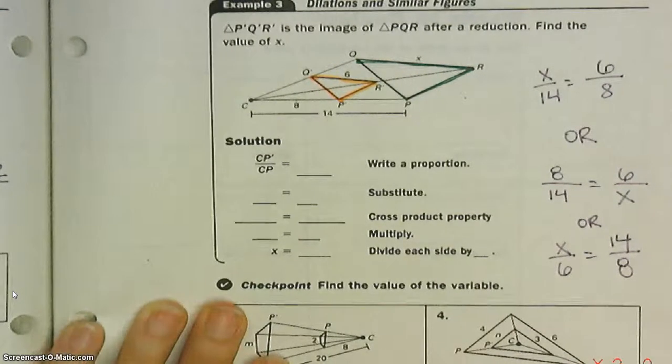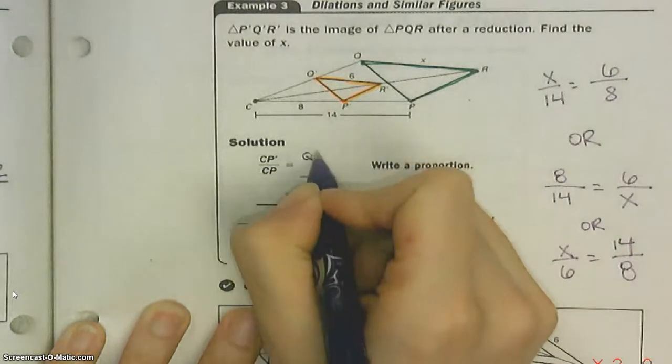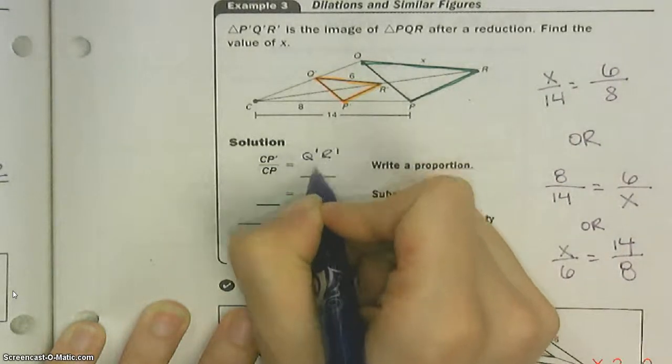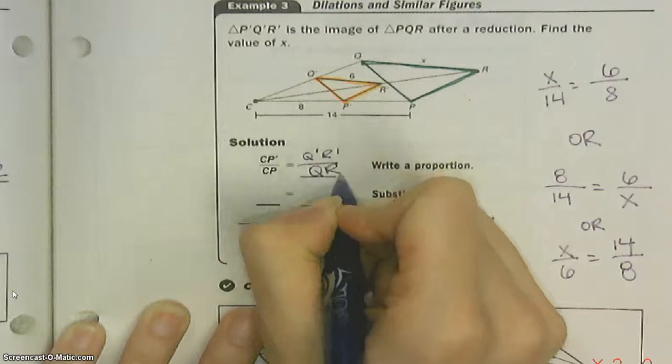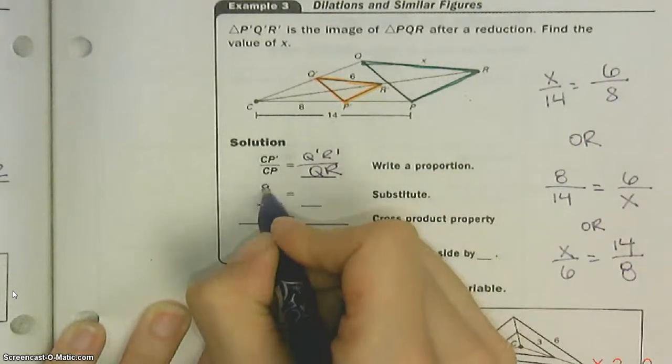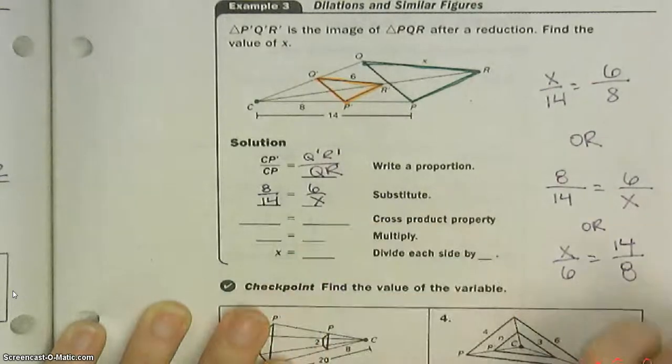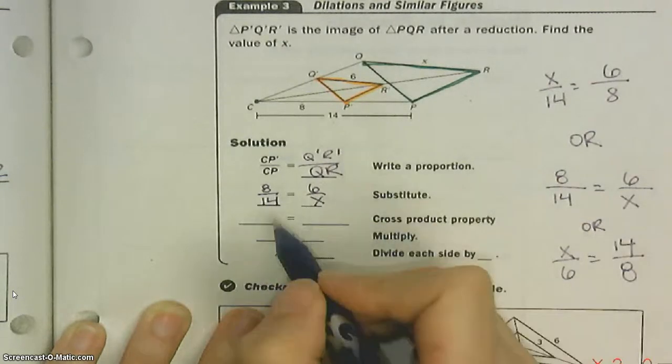I'll show you the equation they used. They did this middle equation here. They did 8 is to 14 as 6 is to x. So you can pick any. Then we cross multiply.